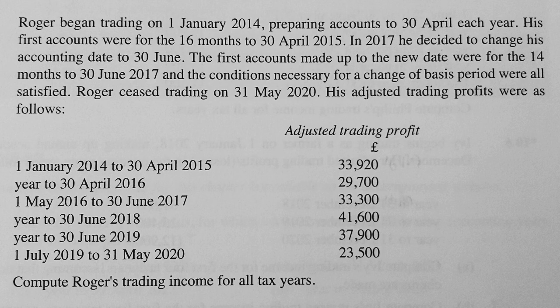2019 was a normal period as well, 37,900. And then we had last year, which started on 1st of July 2019 till 1st of May 2020. So that makes it 11 months, 23,500. Compute Roger's trading income for all tax years. The main problem in this question is the assessment of basis periods. And if you understand what the basis periods are, then the trading profits wouldn't be a big problem.